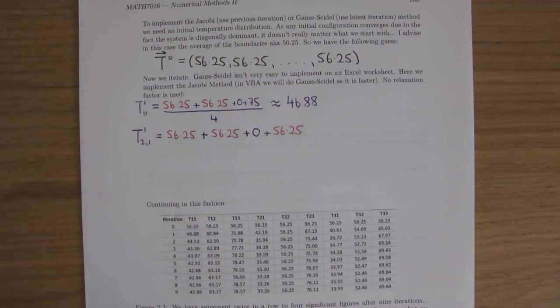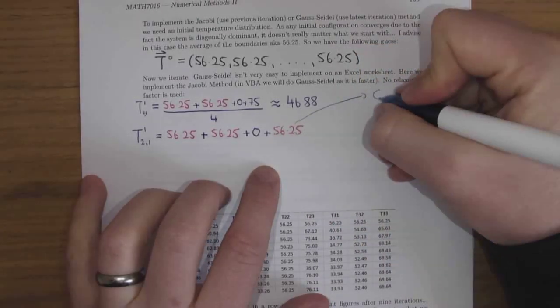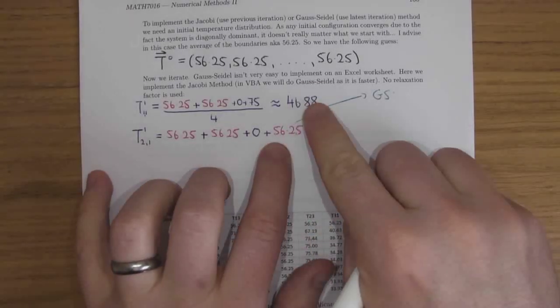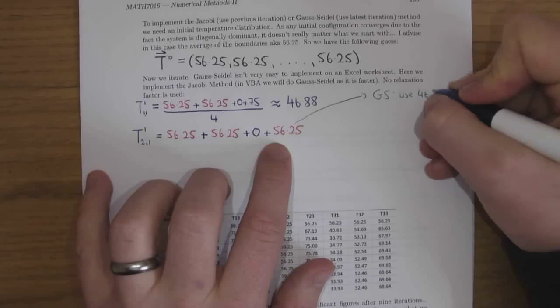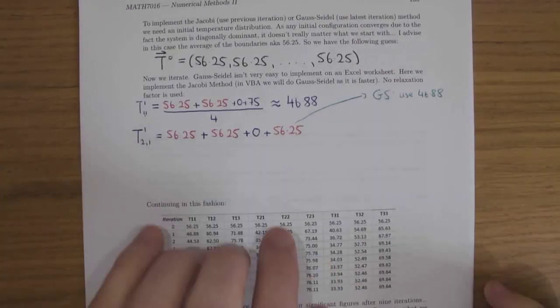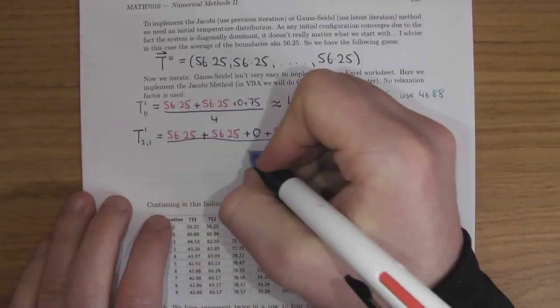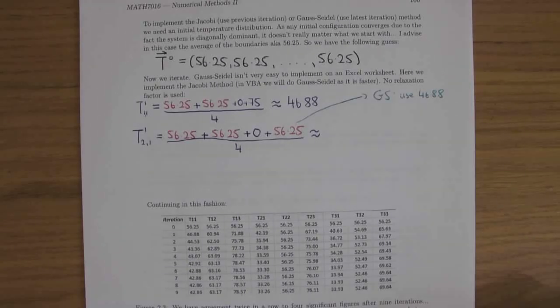And we'll just make the note that Gauss-Seidel would not use the previous T, it would use the very, very latest, 46.88. That's the difference between them. Divided by 4 is approximately, I'm getting 42.19.